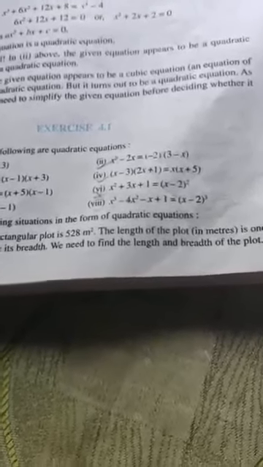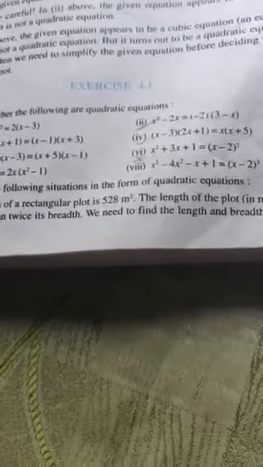What does that mean? Who is more? Length is more. How much more? 1 more. Okay. Length is 1 more. Then twice its breadth. Look, here with length you are given some condition, and for breadth also you are given some condition.